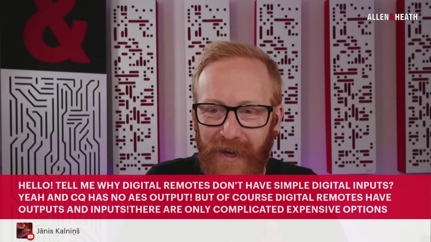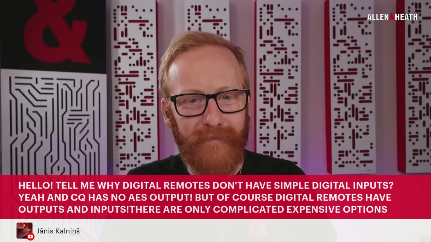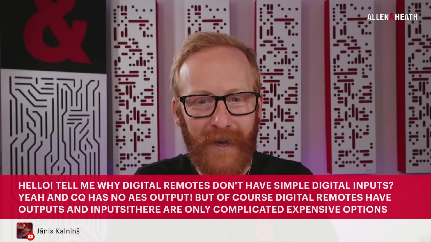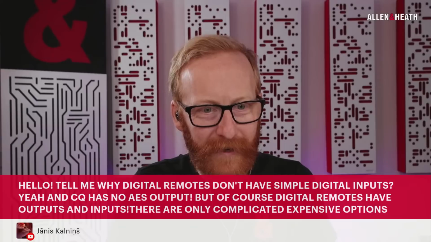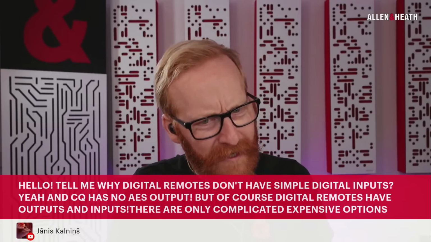Okay. All right. I'll try not to respond in kind. Tell me why digital remotes don't have simple digital inputs. Yeah, and CQ has no AES output, but of course digital remotes have outputs and inputs. They're only complicated, expensive options.